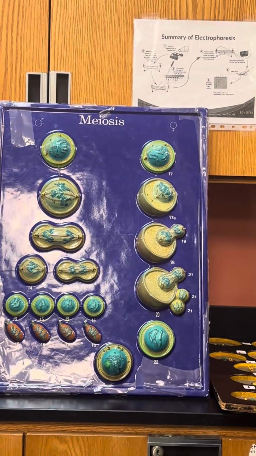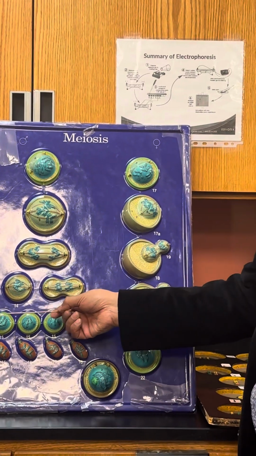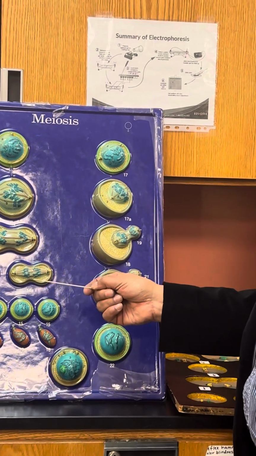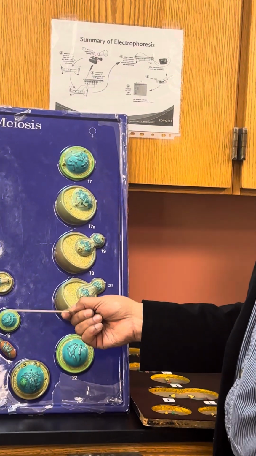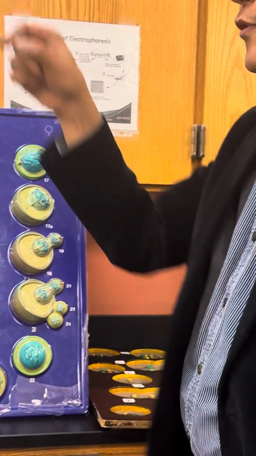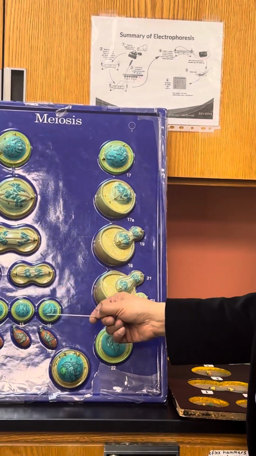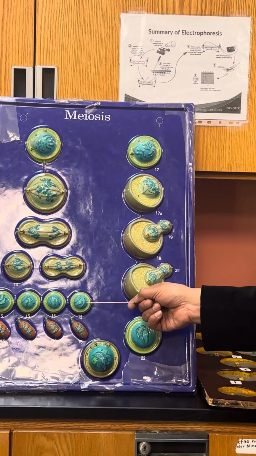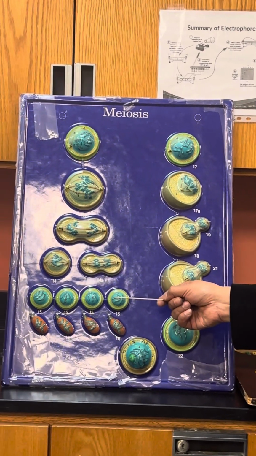Spermatids. Spermatids, with a D. I showed you before. This is called spermatids. They are immature sperm cells.